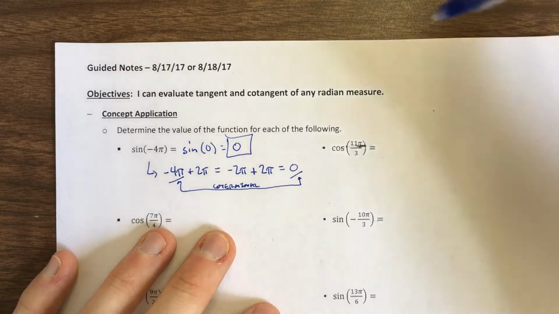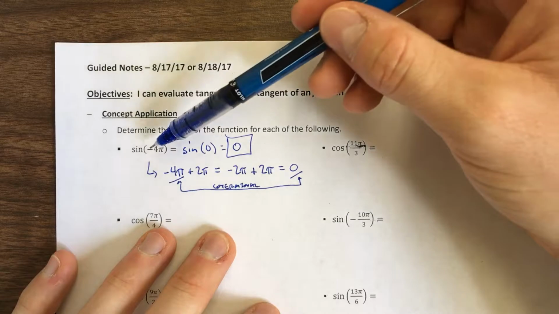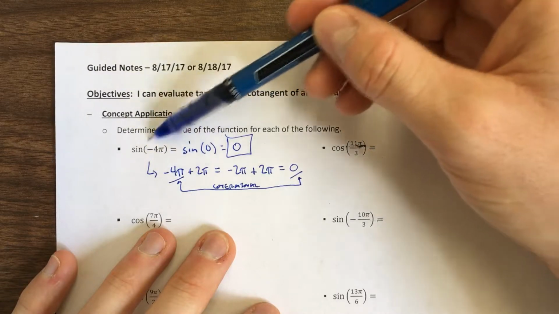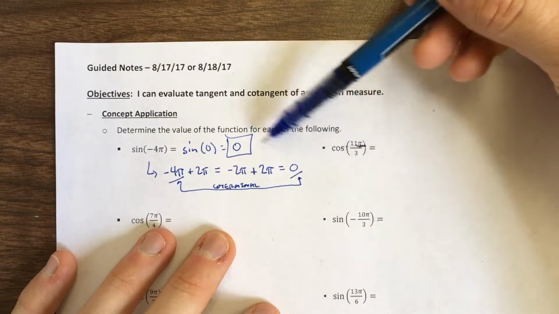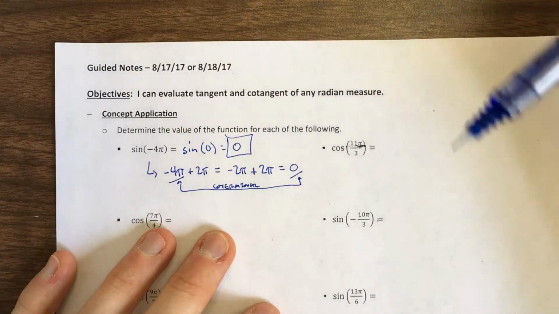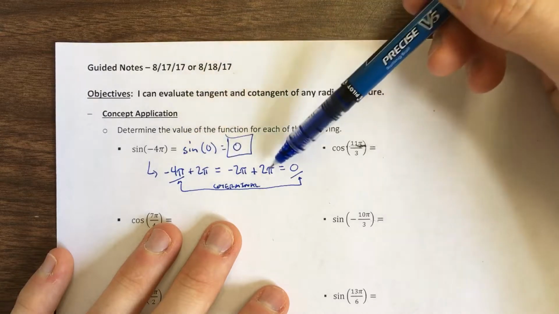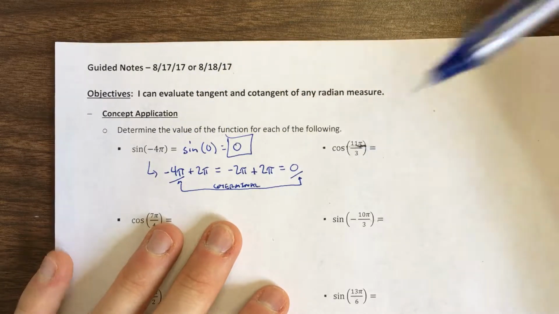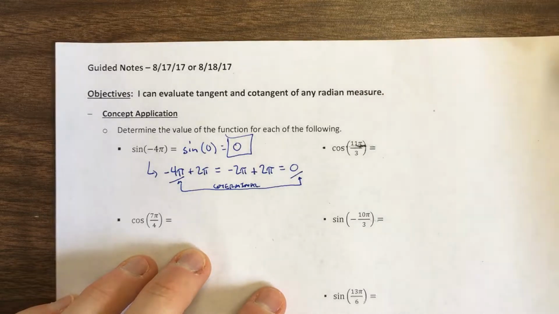So the key concept here is that we need to find a coterminal angle with this angle here. If it does not fall in our unit circle, then we can locate it and figure out the sine or cosine value. All right. This is just one way, by adding 2 pi or subtracting 2 pi if it were positive. Like in this case, that would give us that coterminal angle.